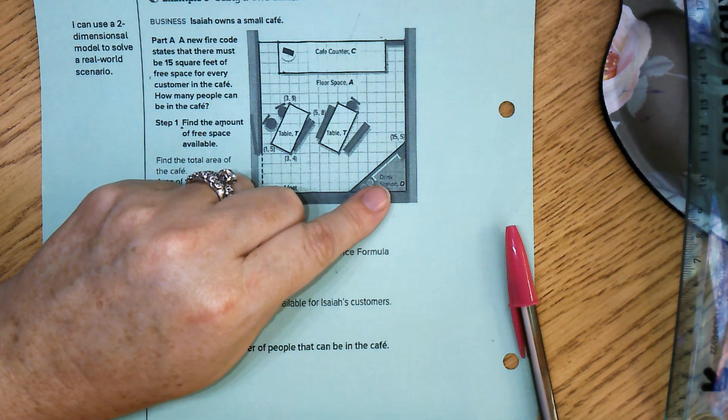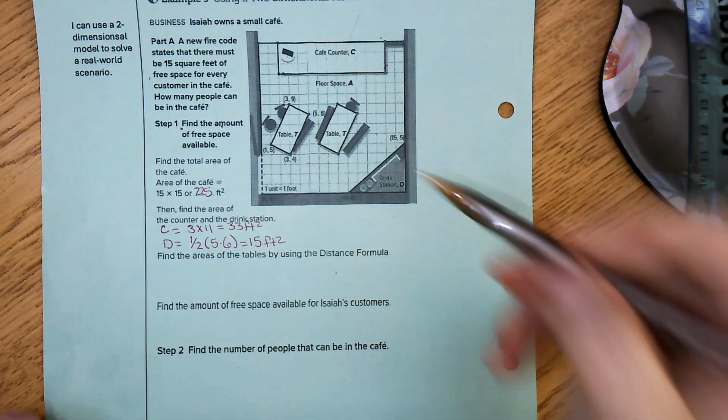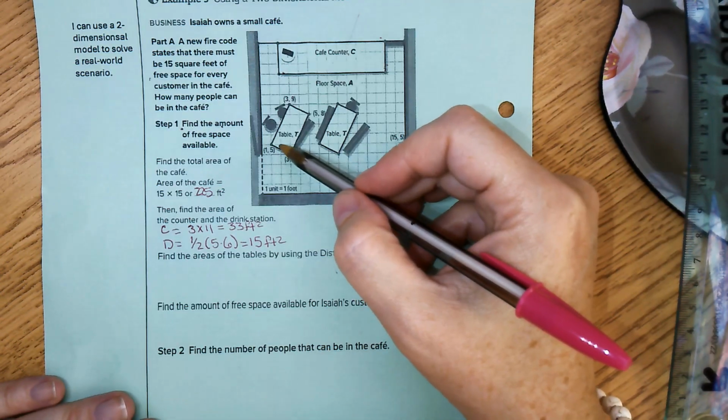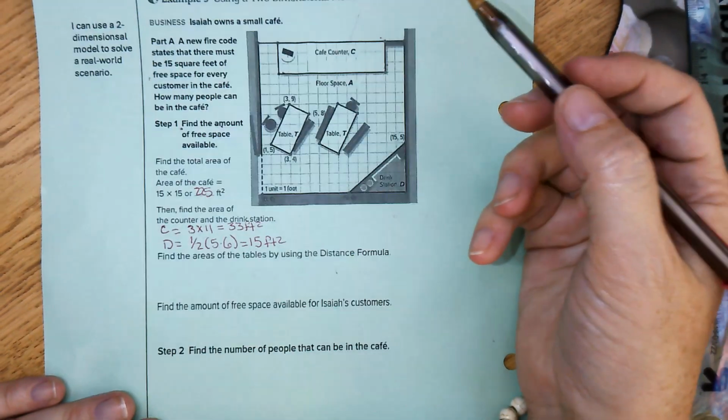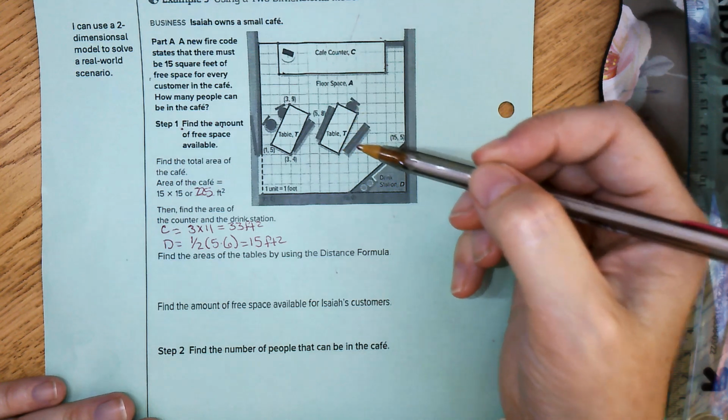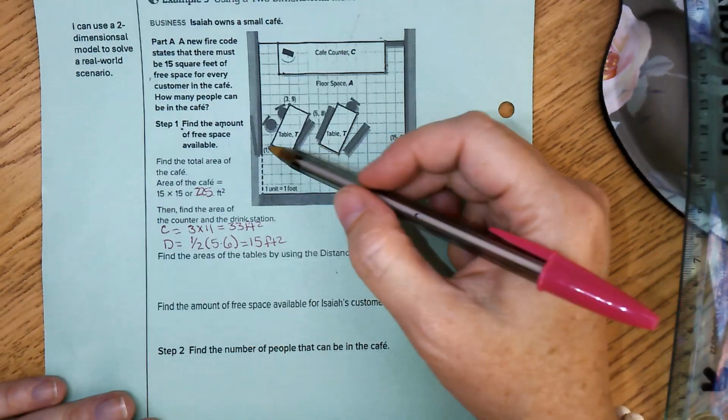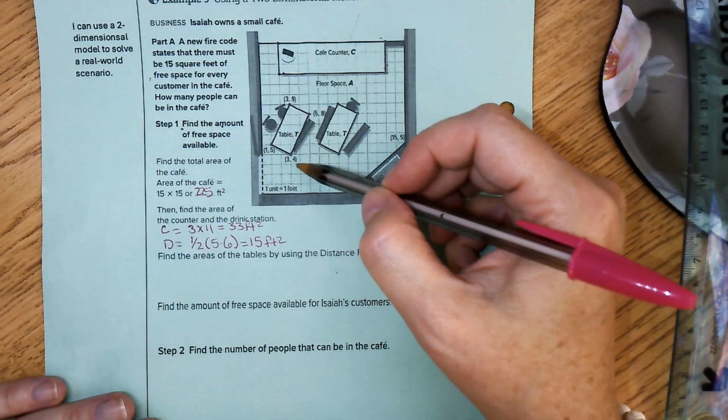We've done our drink station. Those were the 2 easy parts. Now let's do these 2 tables, which of course are at a diagonal. So we have to use our distance formula that we learned on the front to find the length and the width.